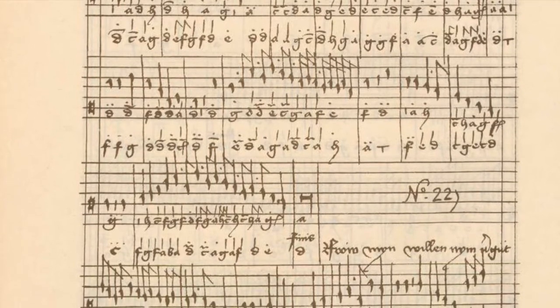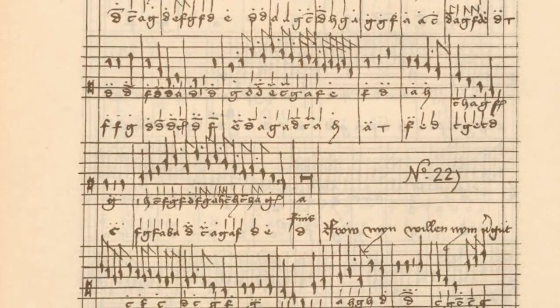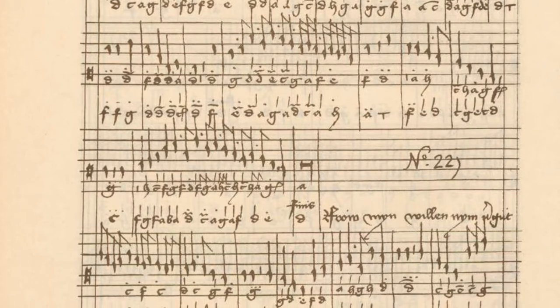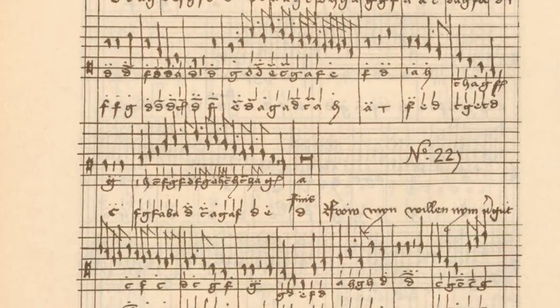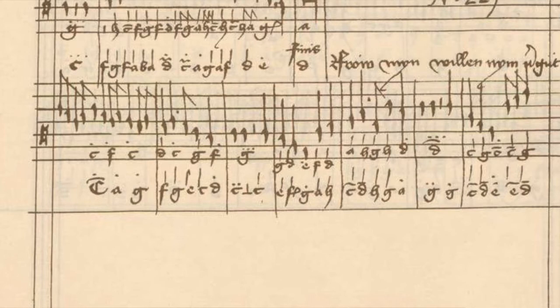And the most salient feature of organ music is perhaps that it's written for several voices, so it's a polyphonic texture. So the Buchsheimer Orgelbuch is actually a bit unusual because it's a mixture of staff notation and tablature. So here the upper voice is written in staff notation and the two lower voices are written in tablature.